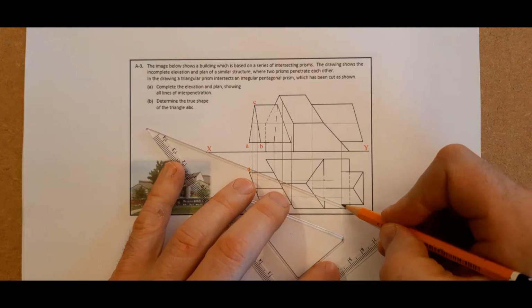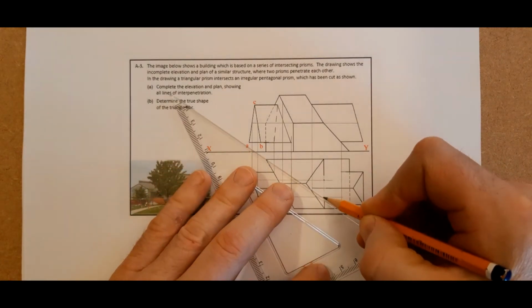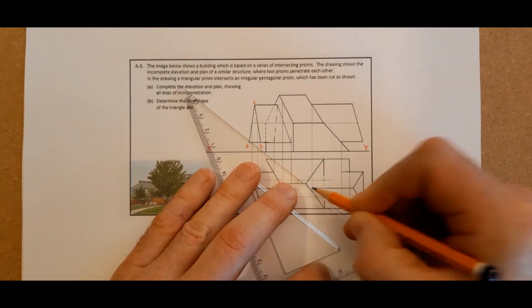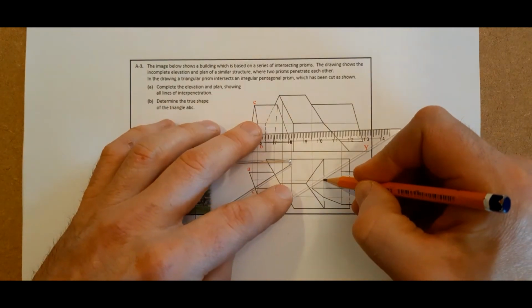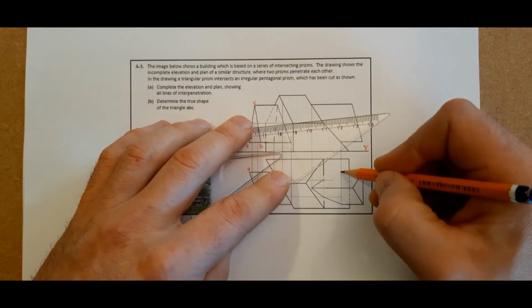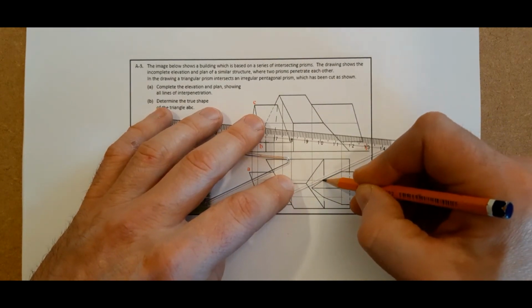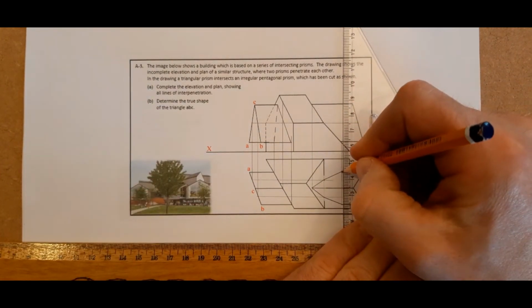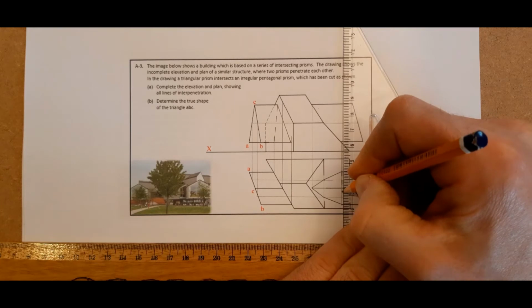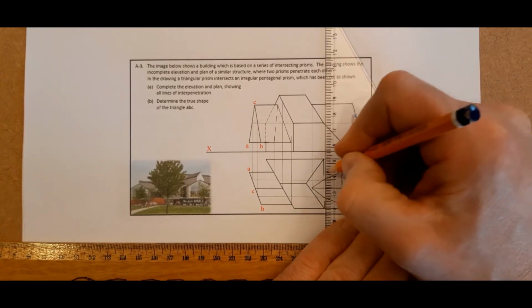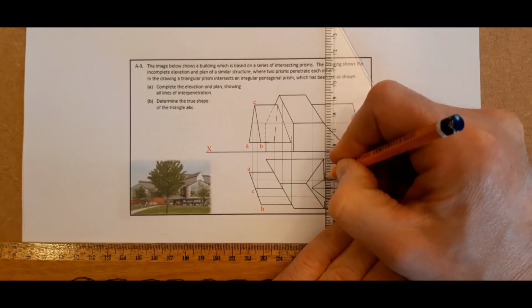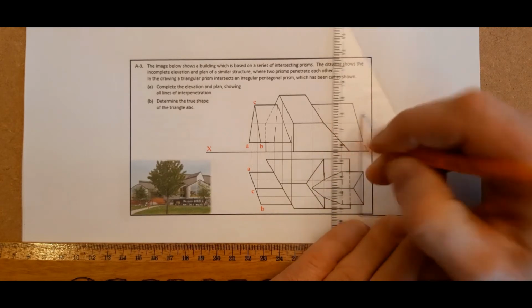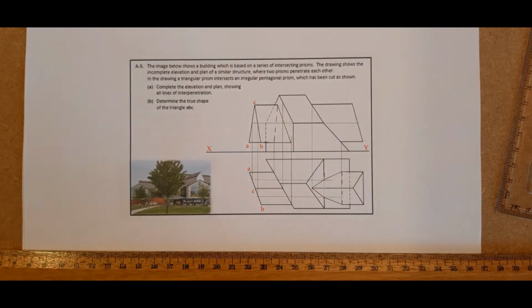So then we can go and we can join that up to there, up here like so, down and to there. We get your hidden detail line here, and we can finish in these lines there. And that's part A done.